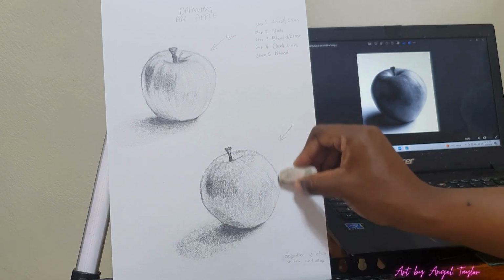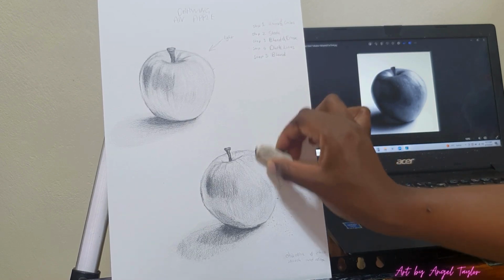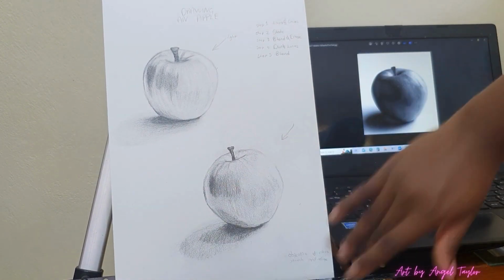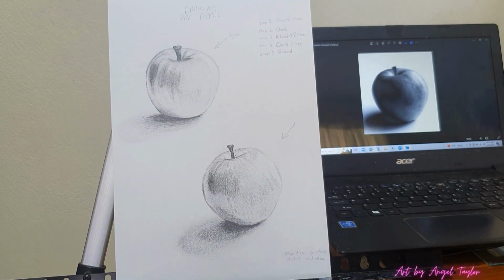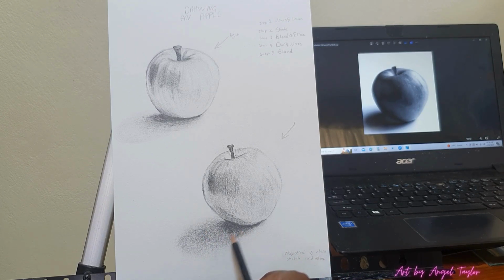So the steps are: step 1, lines and circles. Step 2, shade. Step 3, blend and erase. Step 4, dark lines. Step 5, blend. So in the steps, you notice that I have blend in step 3 and blend again in step 4.